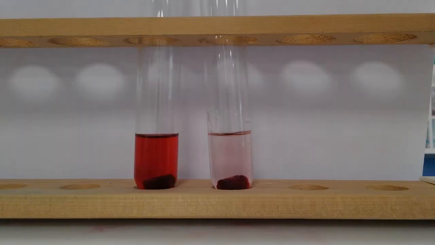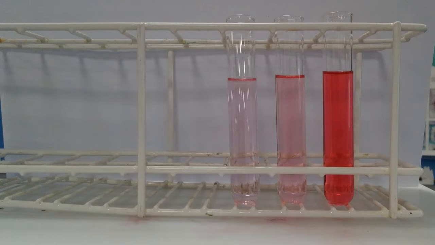These are the tubes that we've incubated with the cores in water baths at different temperatures where we knew what the temperature was. So the tube on the left hand side of the screen, the palest tube, is from a water bath that was at 22 degrees, the one in the centre is from a water bath that was at 43 degrees, and the one on the right hand side of the screen is from a water bath that was at 62 degrees.